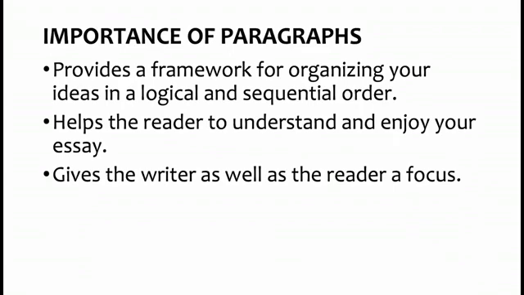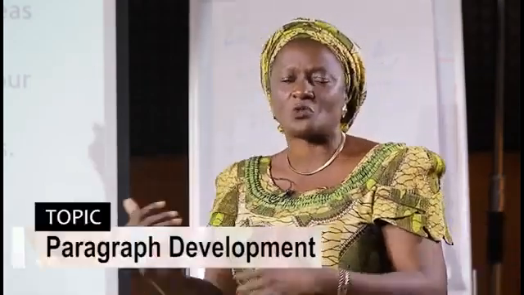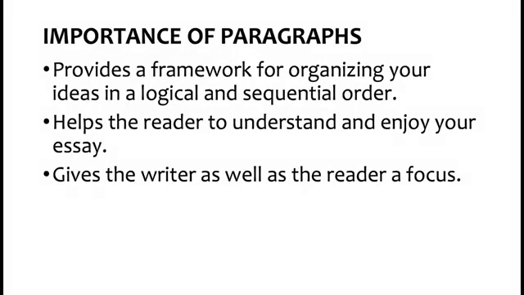So, importance of paragraphs. What are the importance of paragraphs? Number one, a paragraph provides a framework for organizing your ideas in a logical and sequential order. Logical order. This has got to do with principles and step-by-step kind of system. You move in principles. You just don't begin from the bottom to the top, or from the top to the bottom. There should be a link. Okay, this is the genesis of it. So we begin from here and we move on gradually into it. So it provides a framework for organizing your ideas in a logical and sequential order.